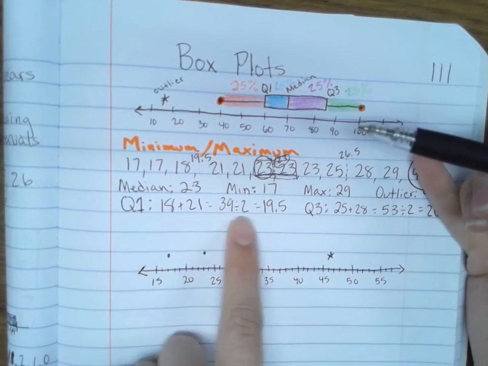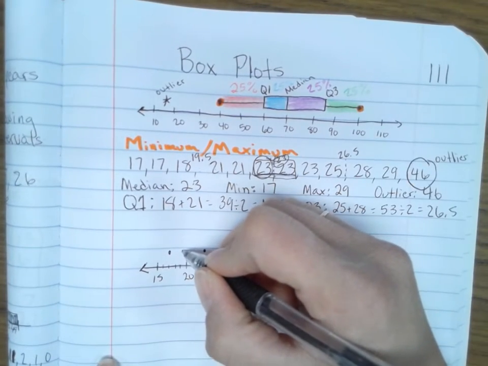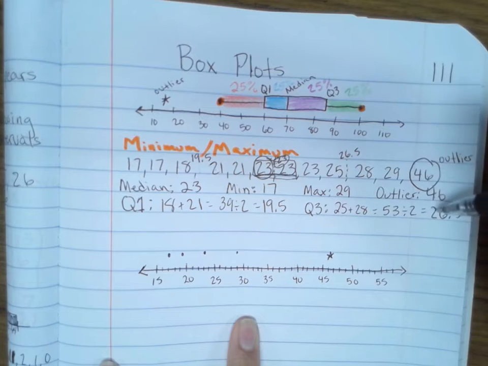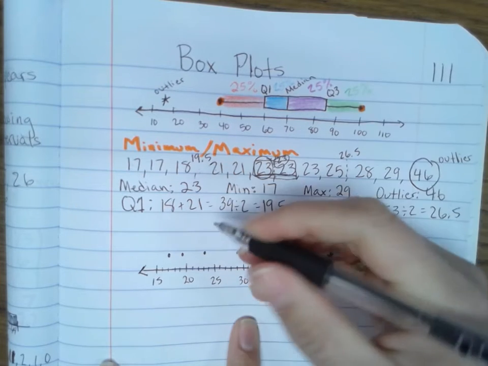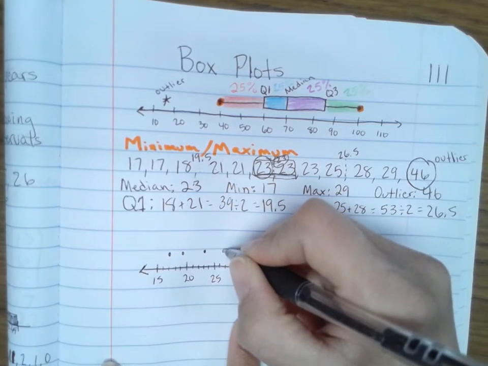Okay, now we need to put in our quartile 1, which would be a 19.5. So I'm going to put about halfway between 19 and 20. And my upper quartile, or quartile 3, which would be at 26.5, so halfway between 25 and 26.